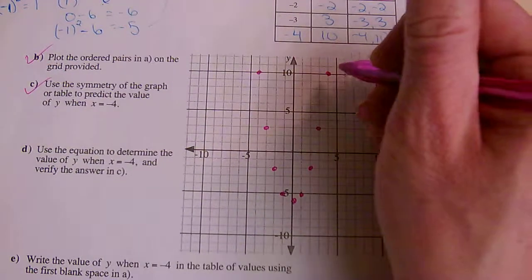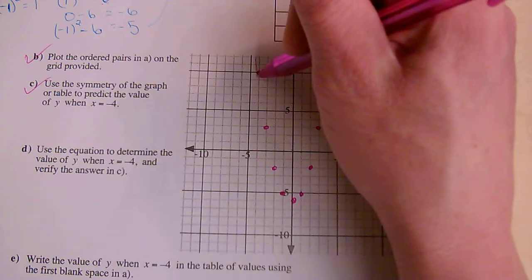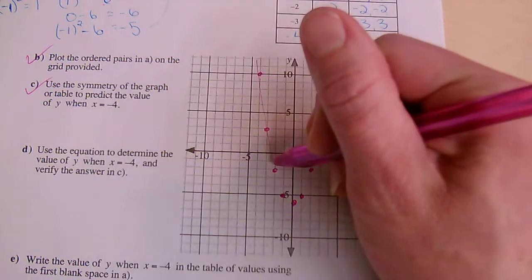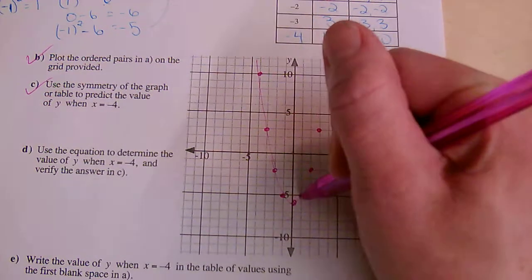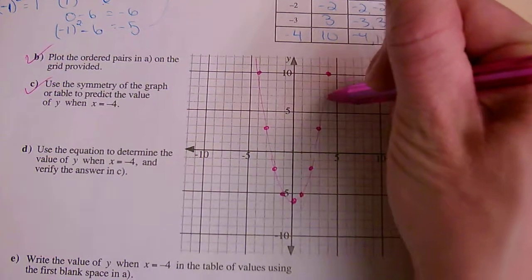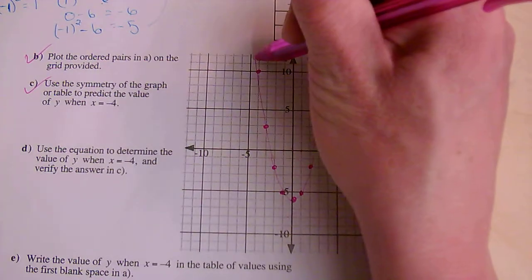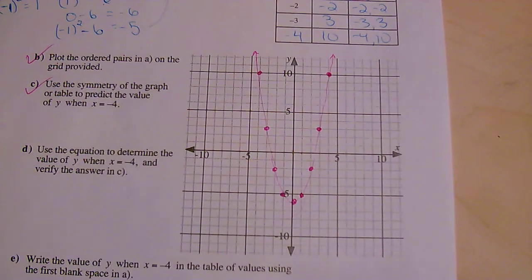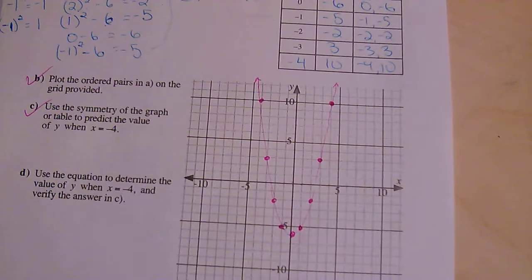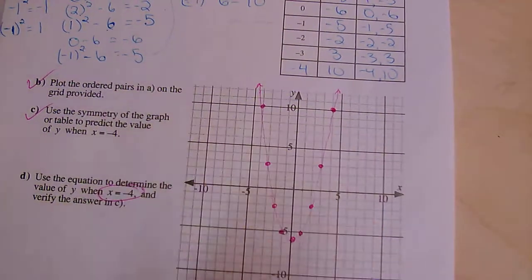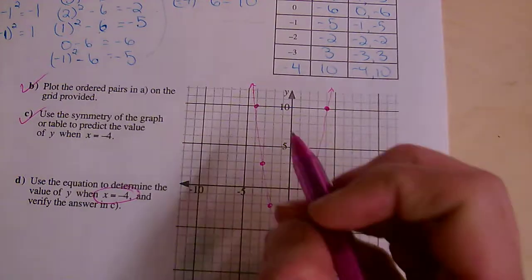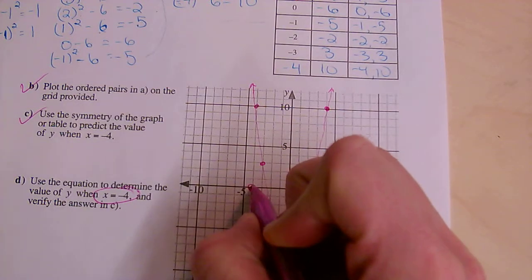And yes, it does. Sometimes there might be a word problem where it would be discrete, but it would be a specific example. So when x is equal to negative 4, so x is equal to negative 4 right here.